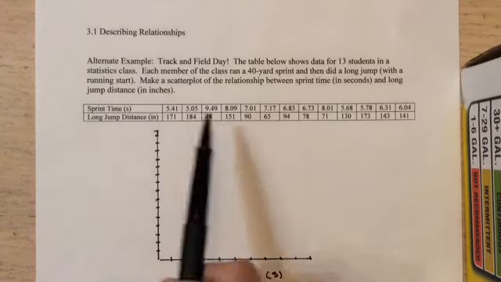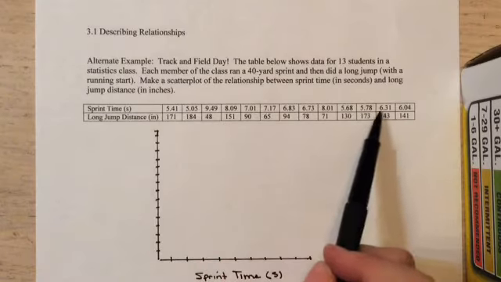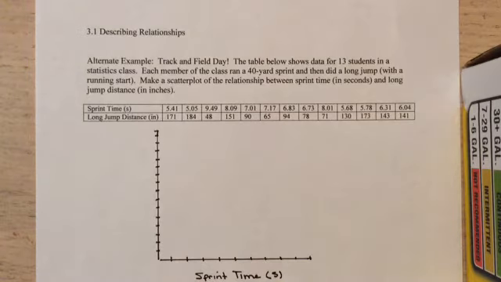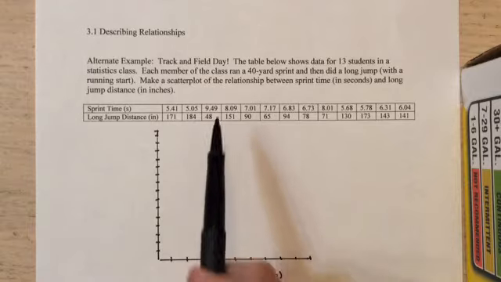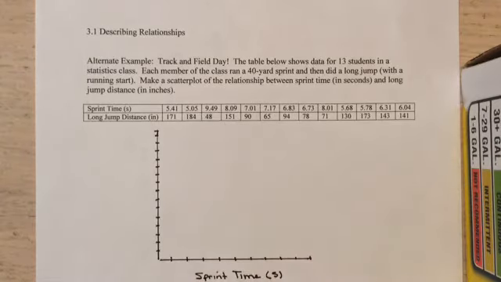Now if we take a look at the sprint times for the 40-yard sprint, we see that it goes down as low as a little bit more than 5 seconds, and it goes up as high as about 9.49 seconds.